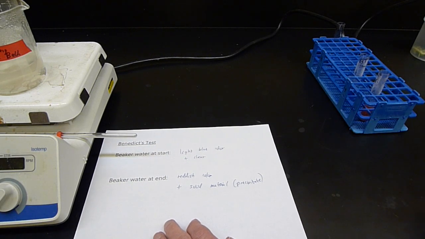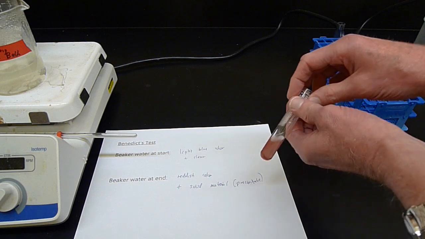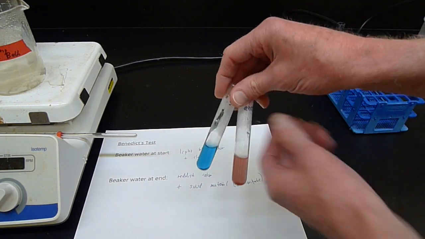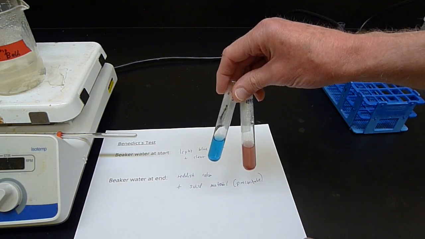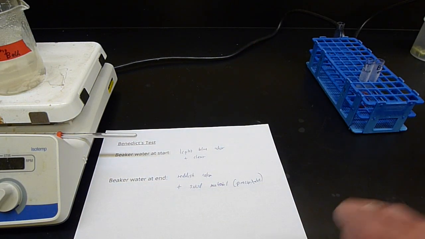Precipitate is something that comes out of solution, a solid that comes out of solution. But notice this looks pretty different than the Benedict's test at the beginning. You can make conclusions about what that must mean. We're going to do some stuff on osmosis next.